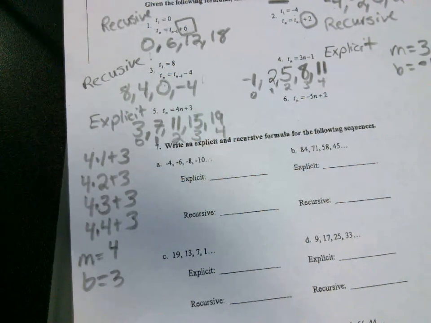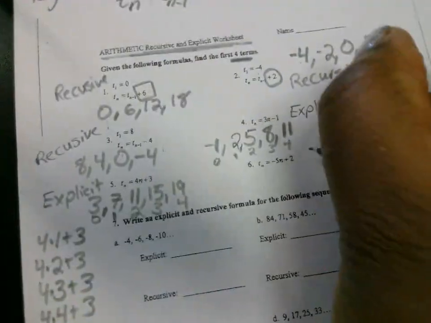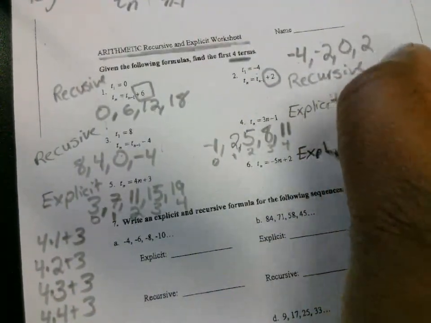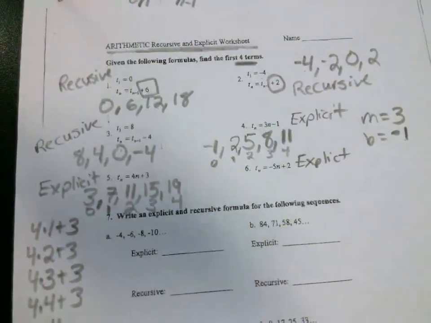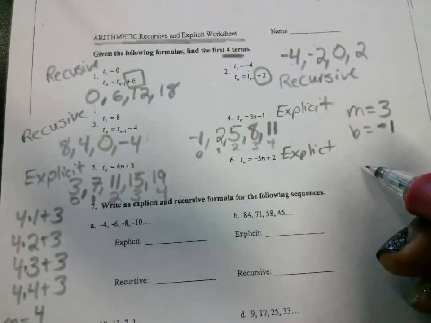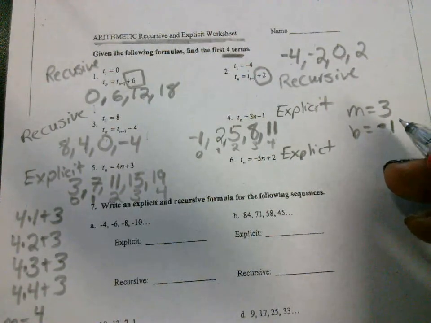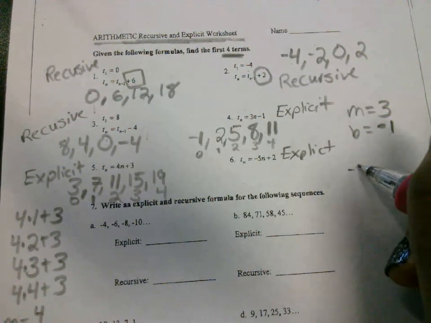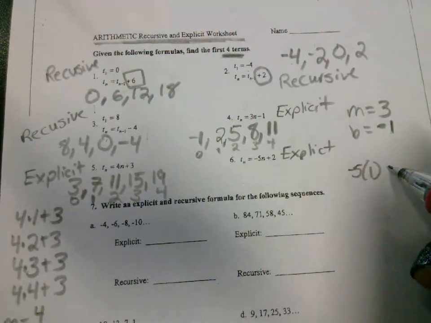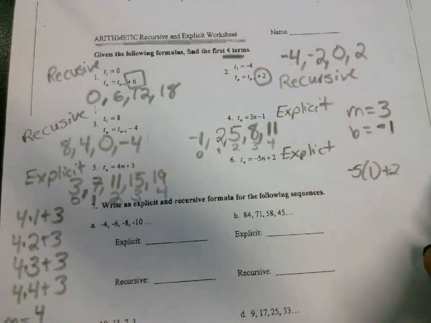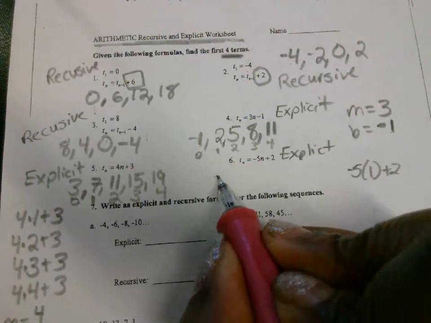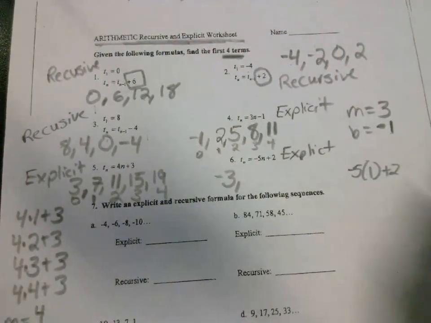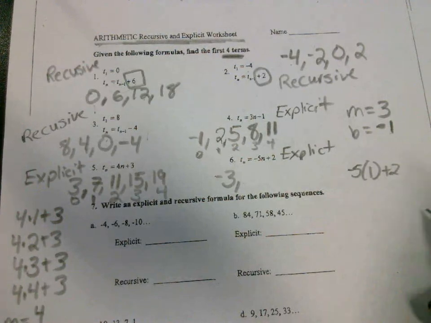Is number 6 recursive or explicit? It's explicit. Explicit means we're going to substitute, right? Yes, to find each term. All right, so how do we find the first term? Negative 5 times 1 plus 2. What does that give us? I heard two different numbers. Negative 3.